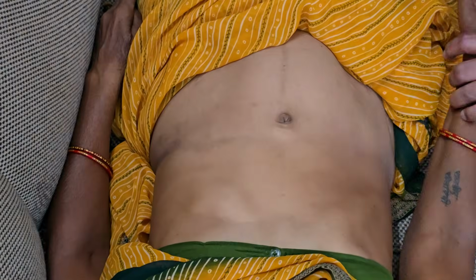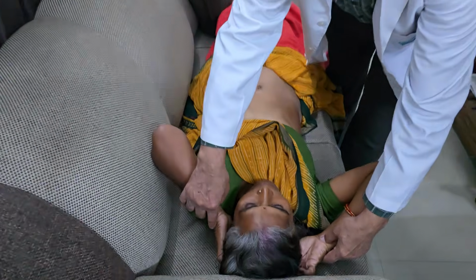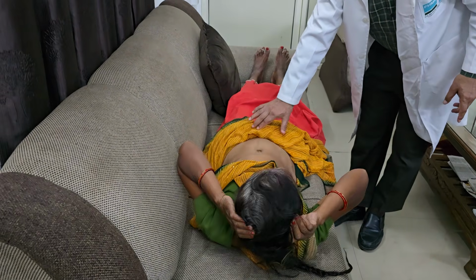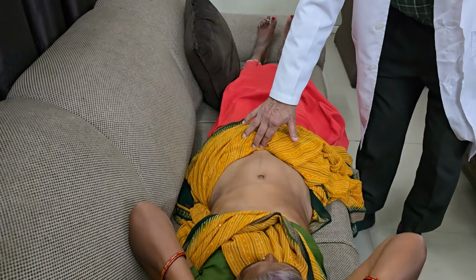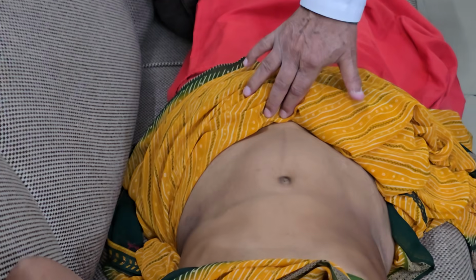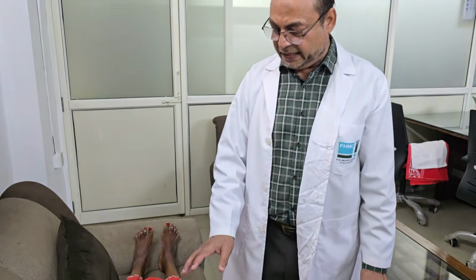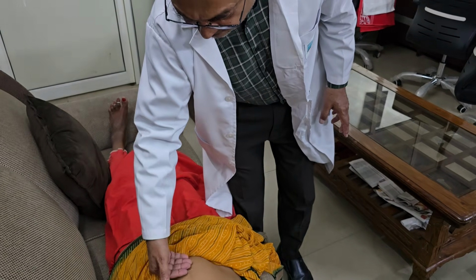Now we will do the head raising test, which will show whether it is an intra-abdominal swelling or an extra-abdominal swelling. Sir, raise your head. Now as you can see, the size of the swelling has decreased when she raised the head. Keep it down. Now you see the swelling is appearing. So it is very obvious that this is deep to the muscles of the anterior abdominal wall. So this is a swelling which is intra-abdominal.